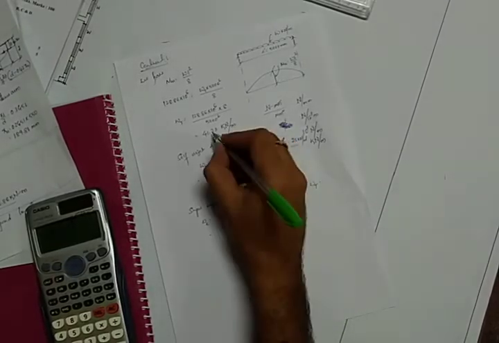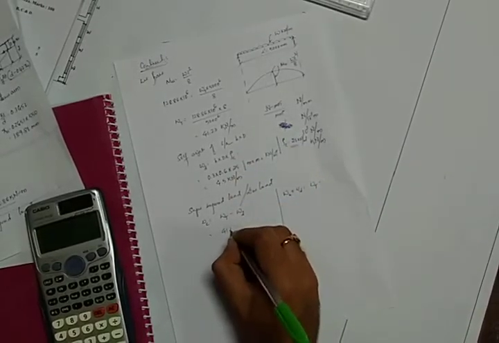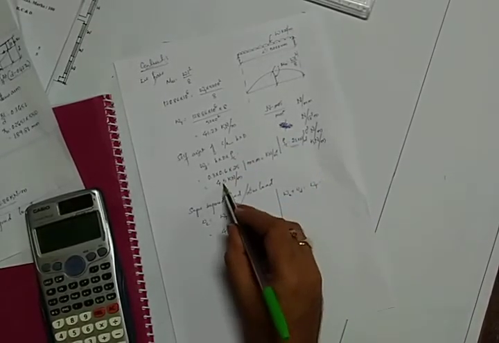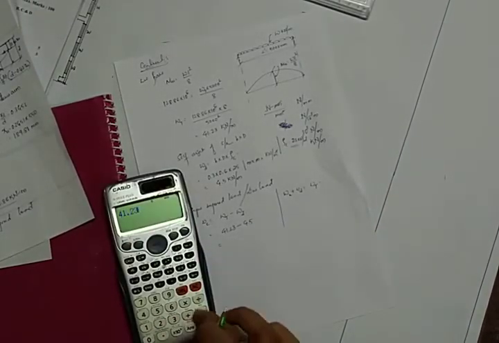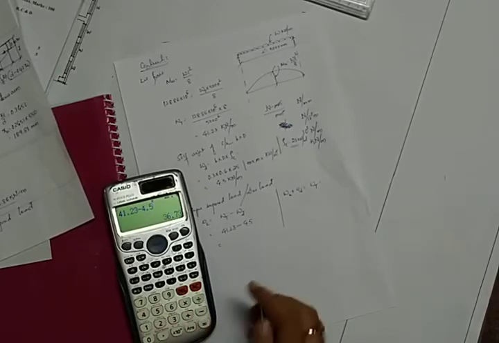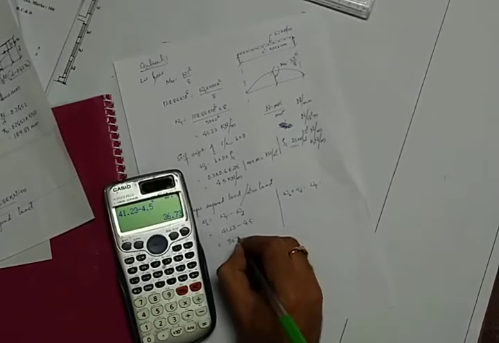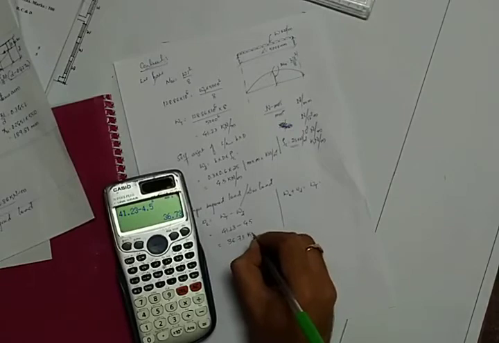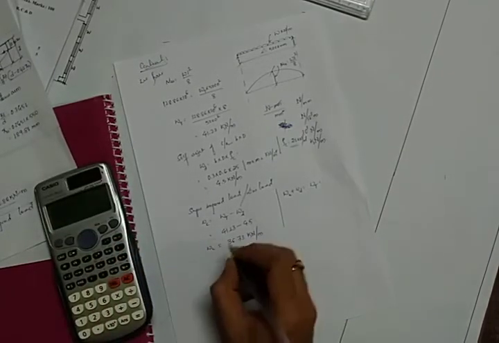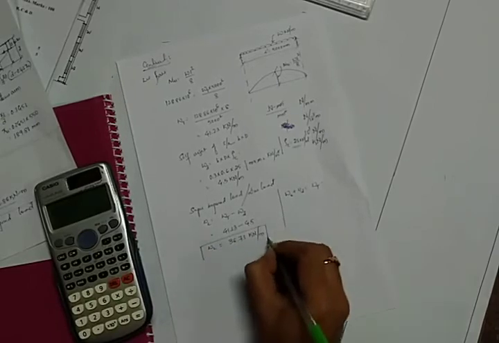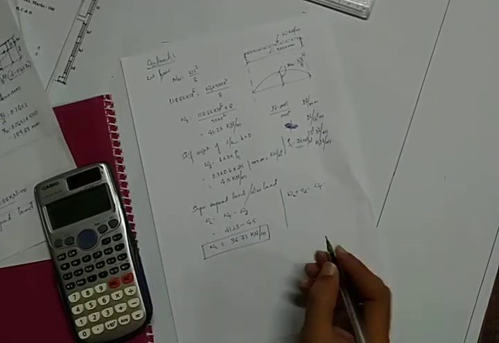WT is known, so this is 41.23 minus, WD is known, 4.5. So it comes around 41.23 minus 4.5. You will get a value of 36.73 kilonewton per meter. So this is the required answer. Round off this value. It is very important.